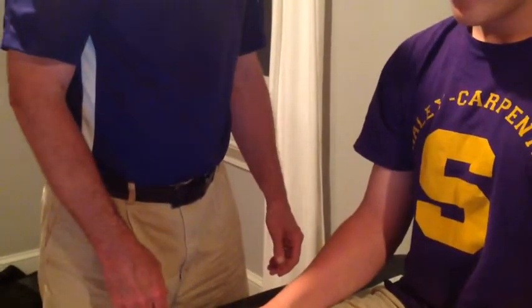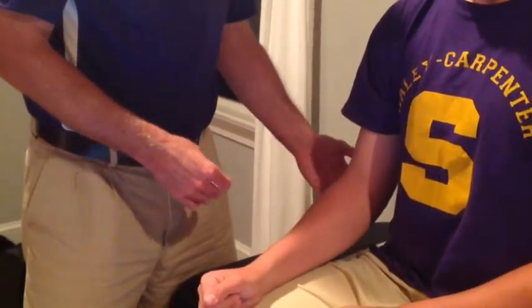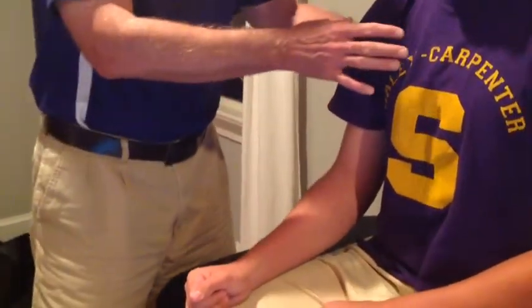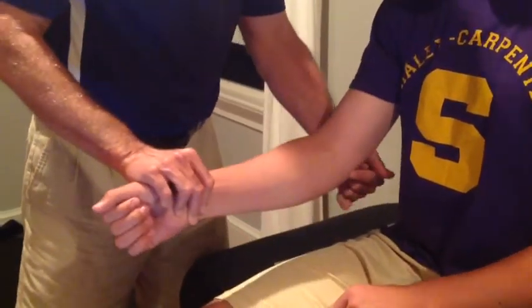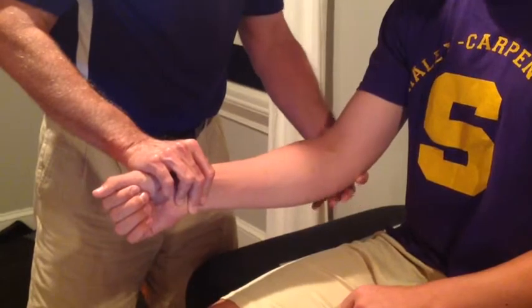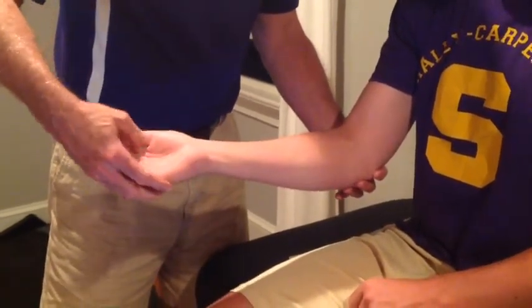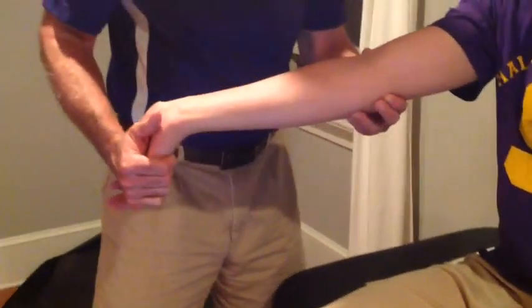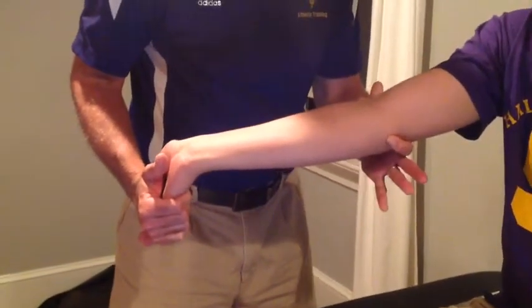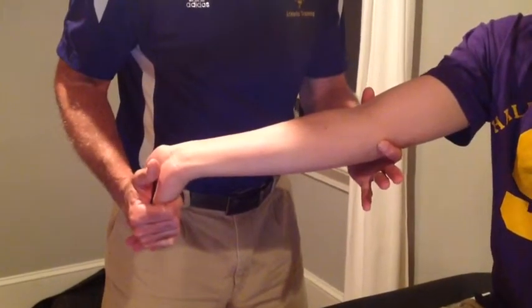Our next test is the medial epicondylitis test, also known as Golfer's elbow test. The athlete can be seated or standing while the athletic trainer palpates the medial epicondyle. The forearm is supinated while the wrist and elbow are passively extended. Pain over the medial epicondyle will implicate medial epicondylitis.